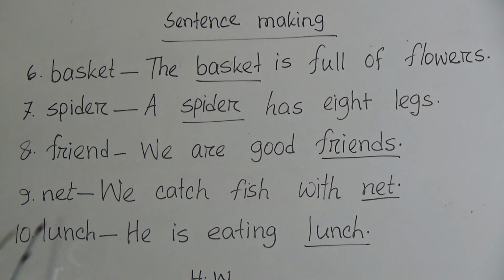Number 9 is net, N-E-T, net. We catch fish with net. We catch fish with net.